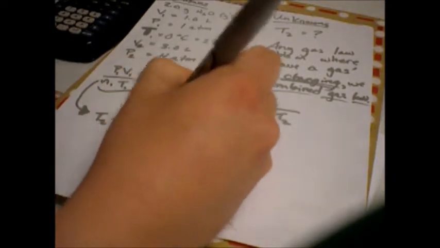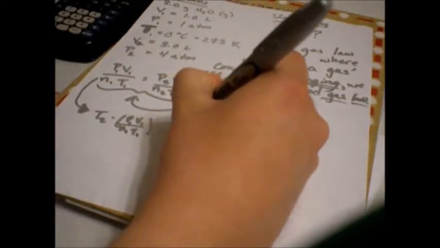Okay, so now we have to rearrange this formula, solving for T2. Now, if you want to show me this algebra, you definitely can.